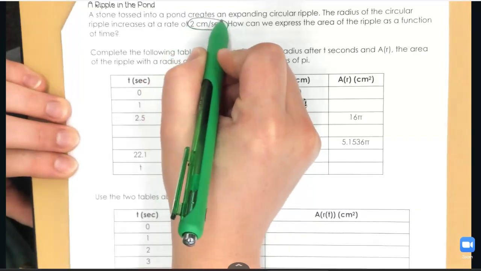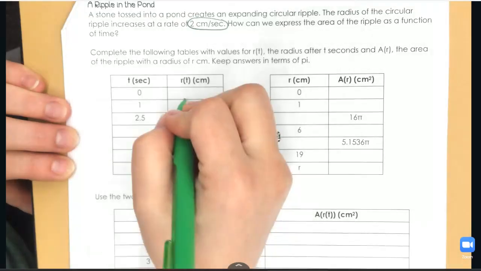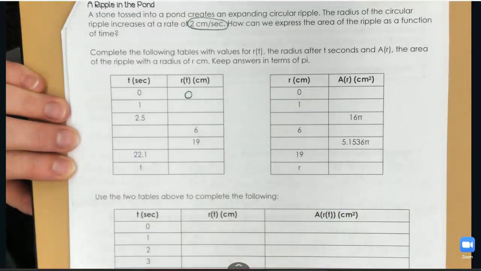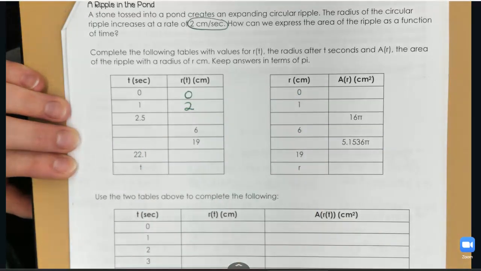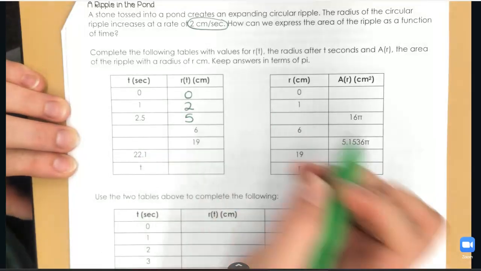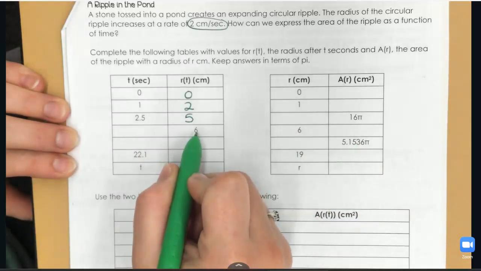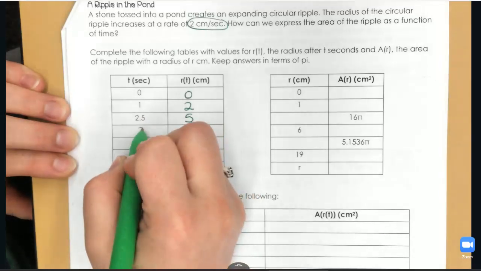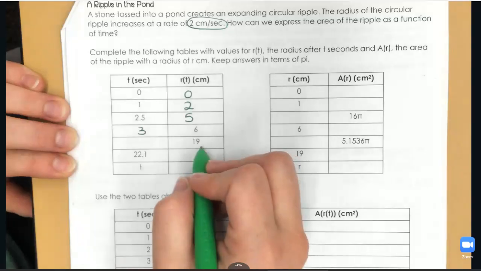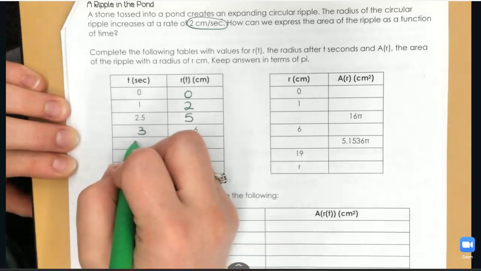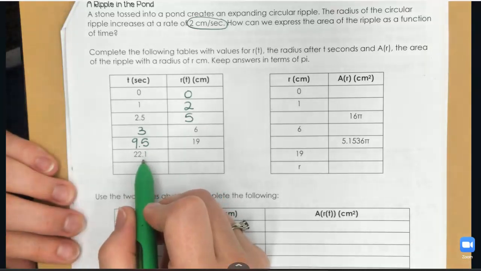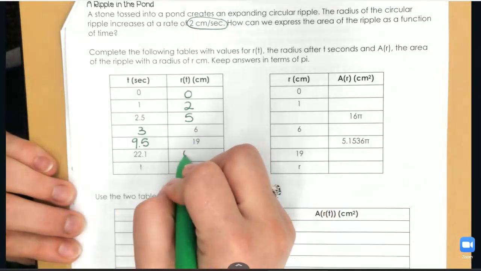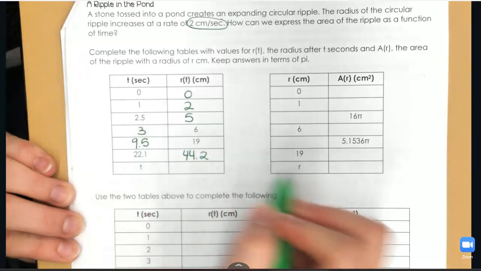So at time 0, before I throw the rock in the pond, my radius is 0. 1 second later, we have increased to 2 centimeters. 2.5 seconds later, we are at 5 centimeters. If I now have a radius of 6 centimeters, that tells me time was 3 seconds. If I have a radius of 19 centimeters, that tells me time was 9.5 seconds. If I'm looking at 22.1 seconds, that means I now have a radius of 44.2 centimeters.